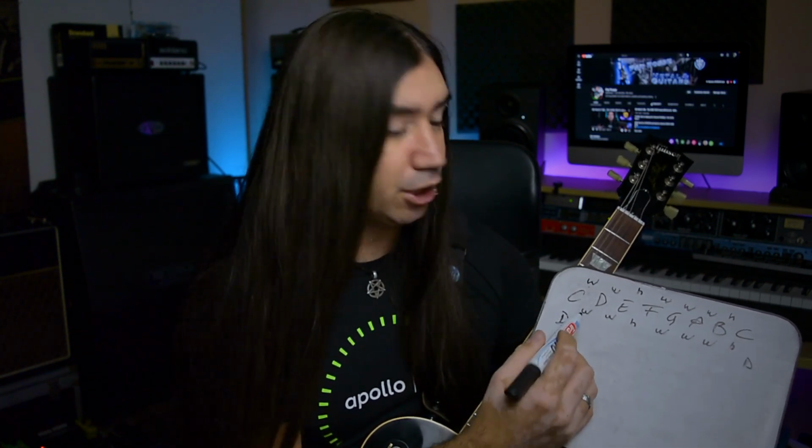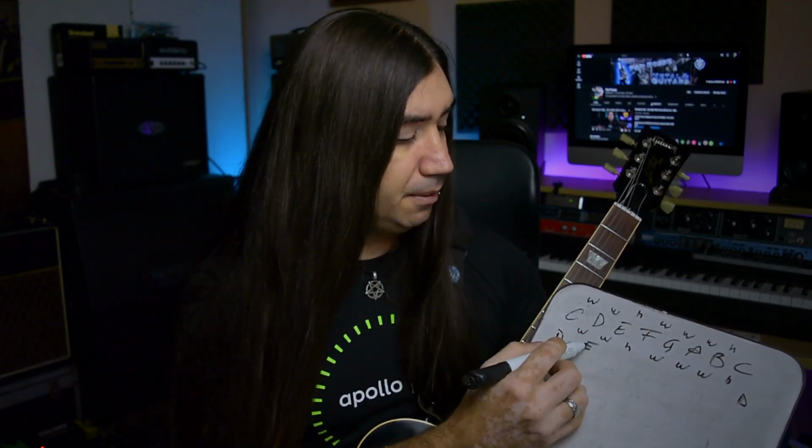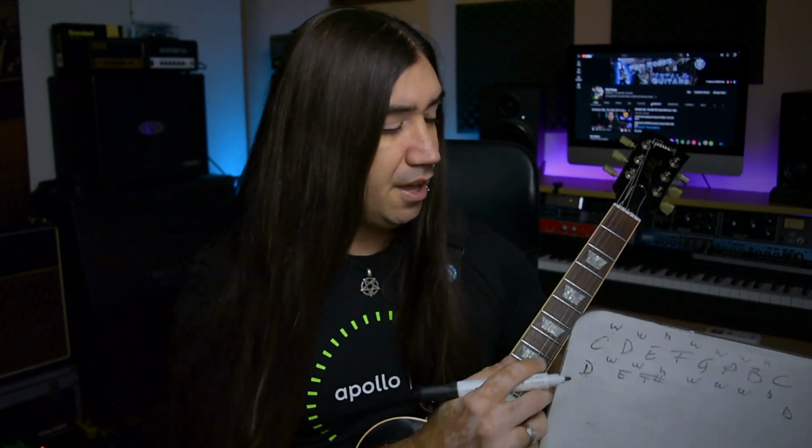So what's D plus a whole step? D plus a whole step is D, D sharp, E. So this is E. Now what's E plus a whole step? We have E, F, F sharp. So that's our second note, F sharp. Then from F sharp to the next note, we only have half a step, so that's G.